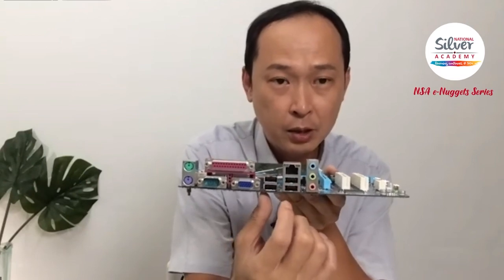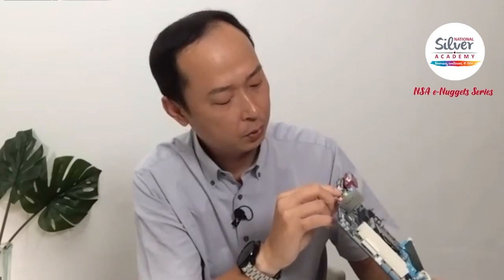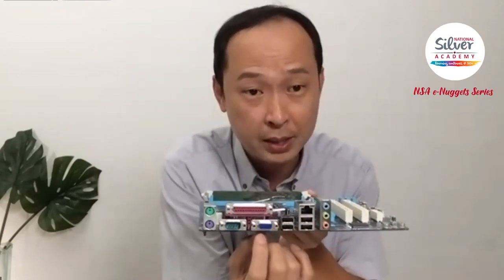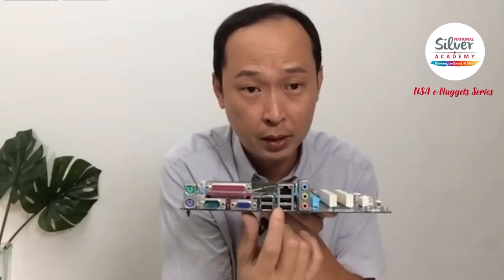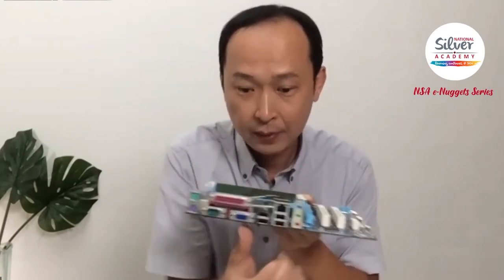typically USB 2. If you see that the tongue is blue in color, this kind of blue, inside the connector, then it is a USB 3.